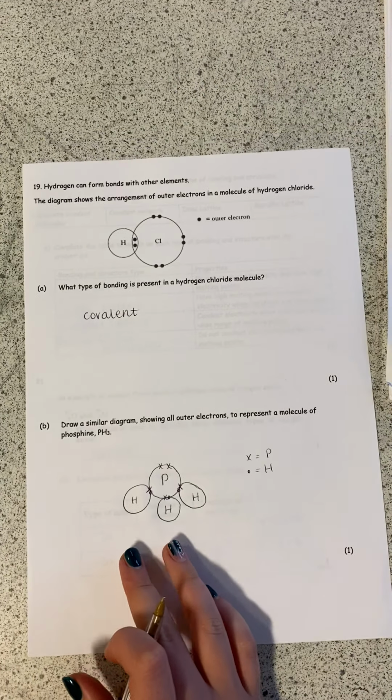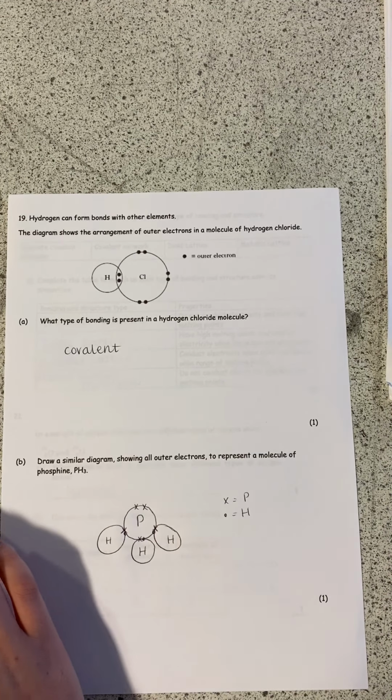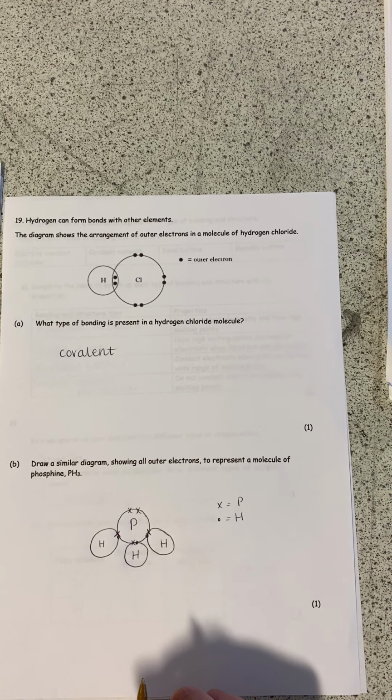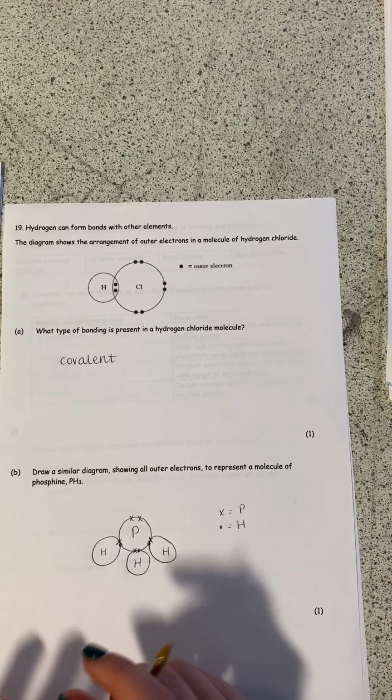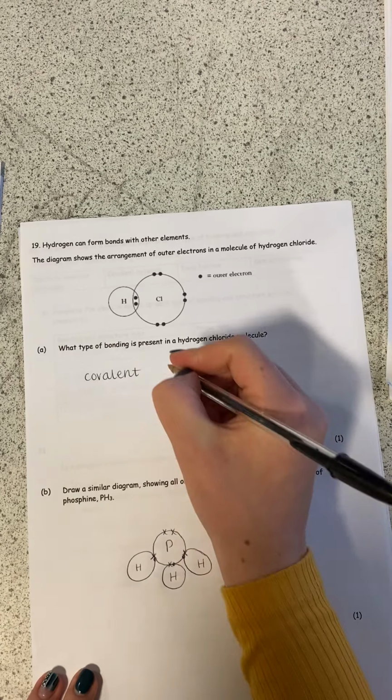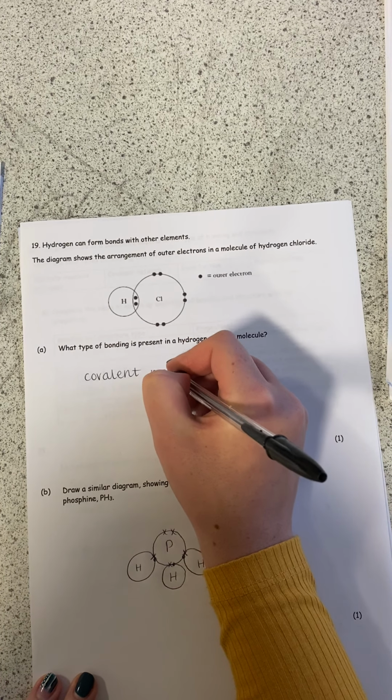Okay, next question then. So, it's telling you about hydrogen and chlorine. It's asking what type of bonding is present in a hydrogen chloride molecule. Hydrogen and chlorine are both non-metals, therefore it's going to be a covalent bond. Okay, if you want to be more particular, it's going to be covalent molecular.